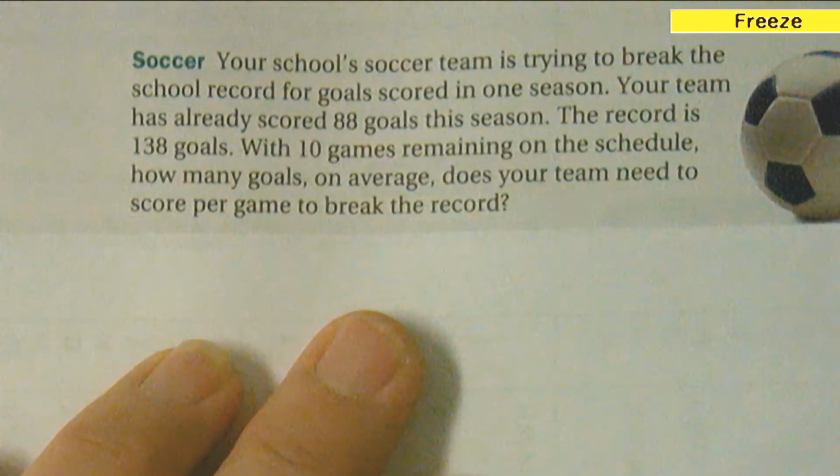Okay. Your school soccer team is trying to break the school record for goals in one season. Your team has already scored 80 goals this season. The record is 138 goals. With 10 games remaining, how many goals on average does your team need to score per game to break the record. So write this information down. All right, it has a little bit more to it than we've done before, but I want to walk through this and we can take it apart. Always do parts equal to your whole. So write the information down and identify the whole, and then we're going to figure out what parts make it up.